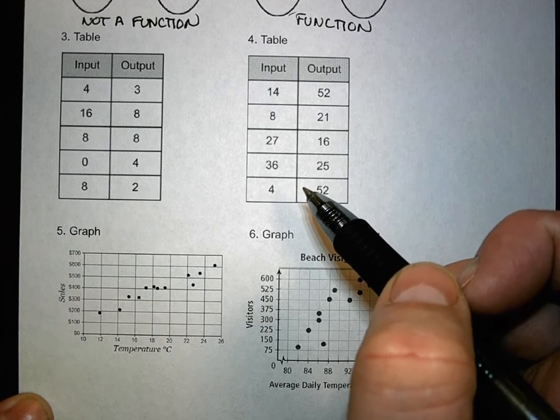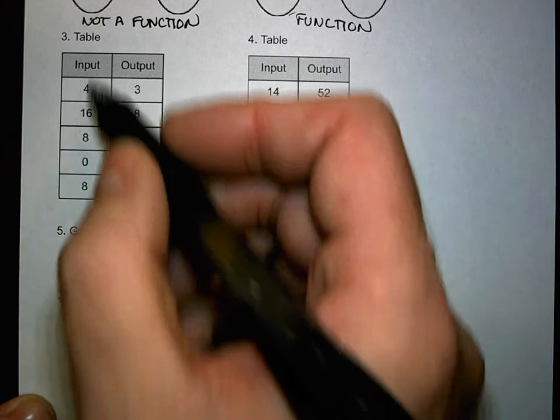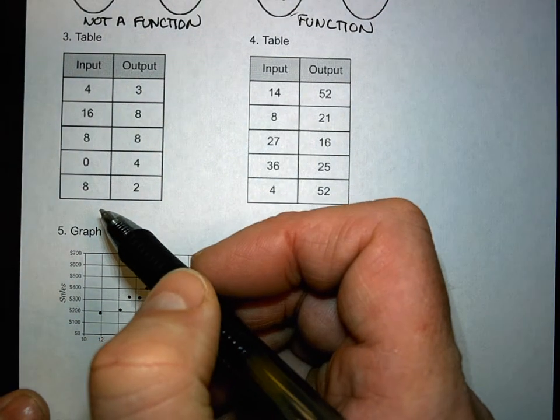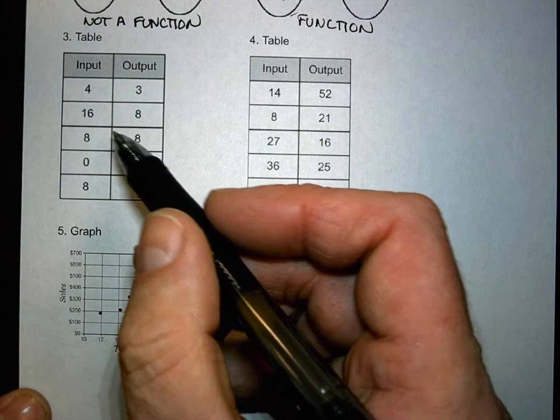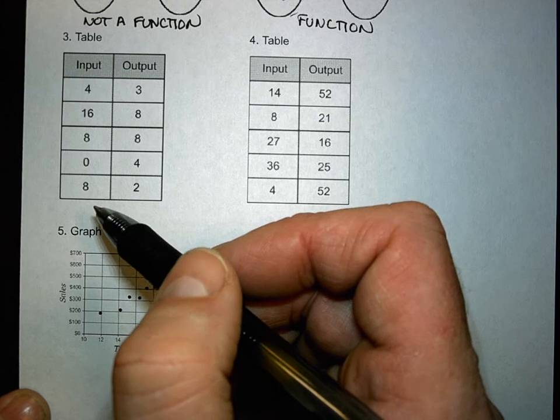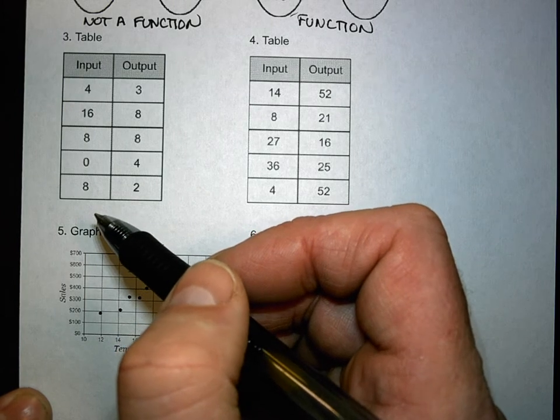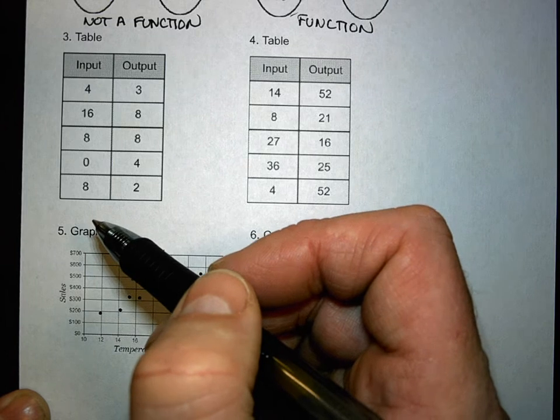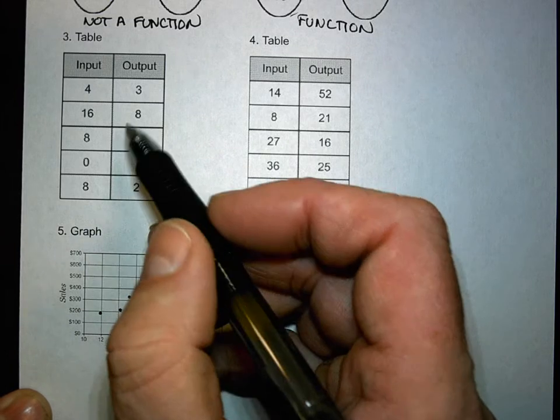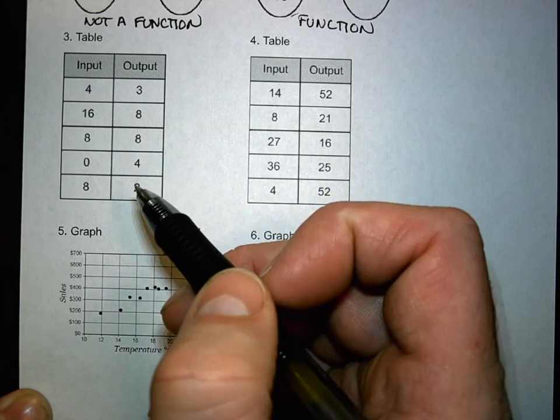Okay, put it down. So on a table, you're looking for 2 inputs that are the same. If they give you a table and no inputs are the same, as far as you're concerned, it's a function. They may say, well, what if this? Well, okay, I can deal with what ifs. Give me the number. And if it's already on that table and it's different, then I can change it to not a function.